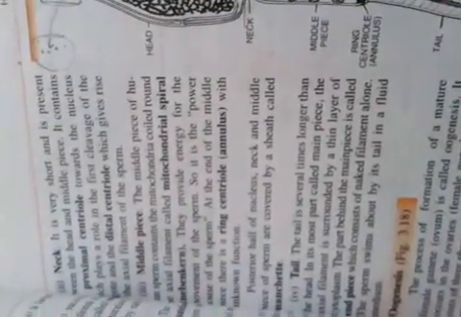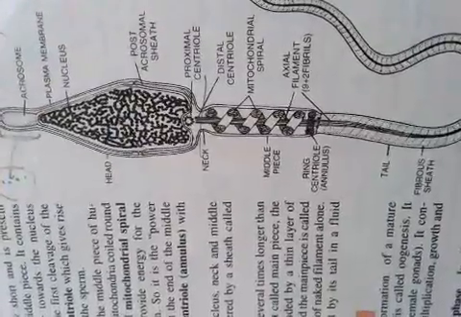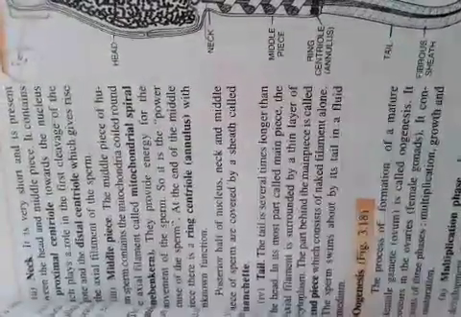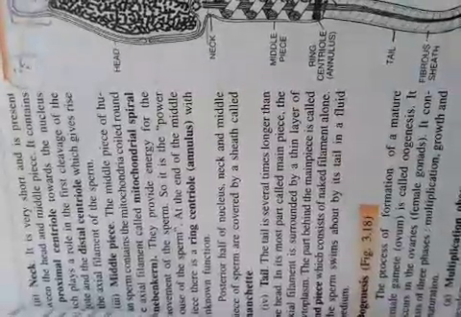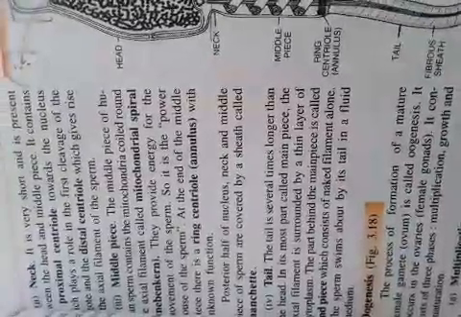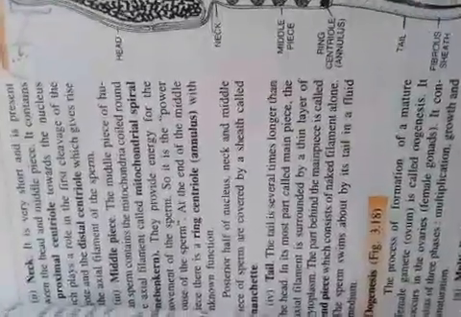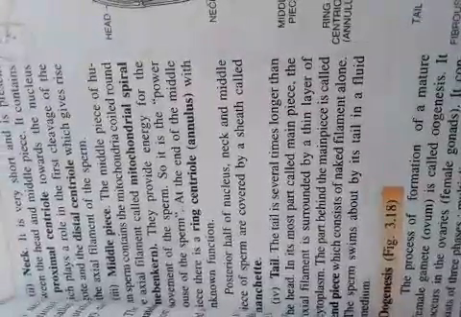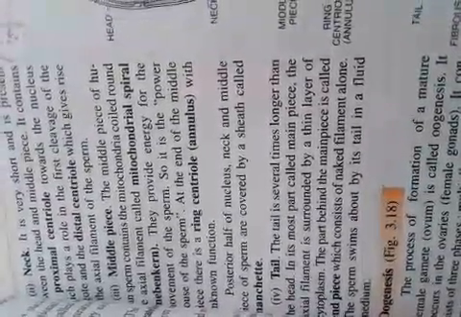Neck is very short, means it is just a small condensation or compression present at the base of the head and at the initiation of the middle piece. It contains two centrioles. First is proximal centriole and second one said to be the distal centriole. Proximal centriole is present towards the nucleus side and it plays a very important role in the first cleavage of the zygote, means from one cell to the two cell stage. Second one is said to be the distal centriole, which gives rise to the axial filament of the sperm and which is important for the flip flash movement of the sperms.